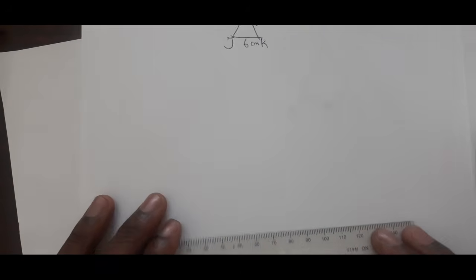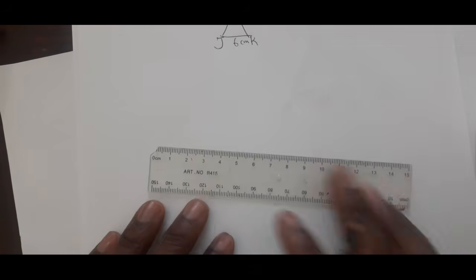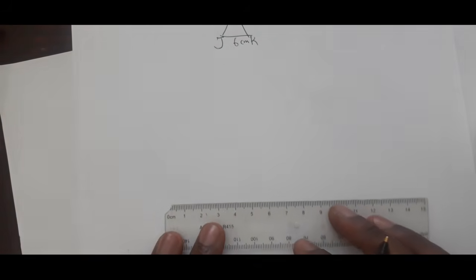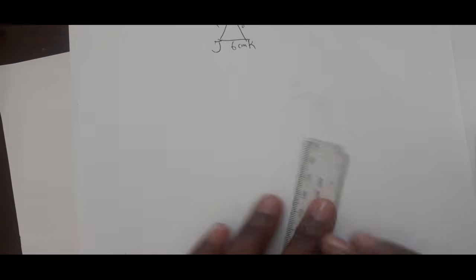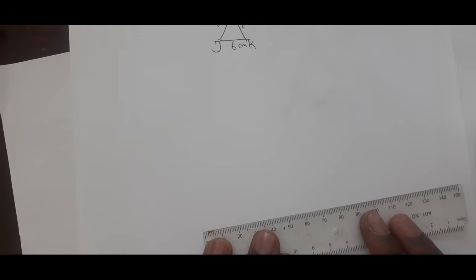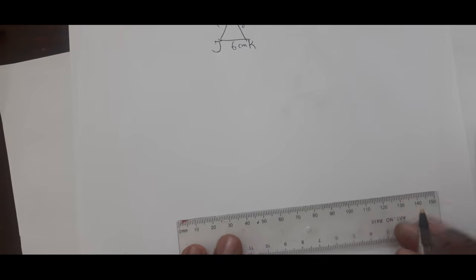So we're told that JK here must give us 6 centimeters.